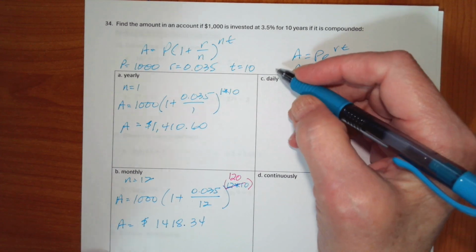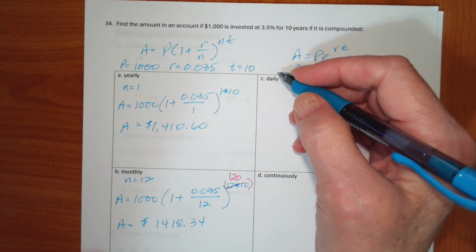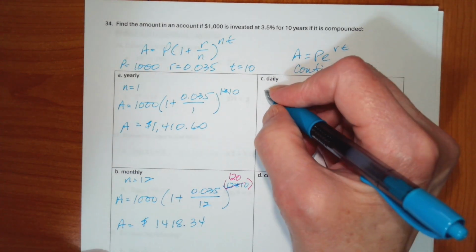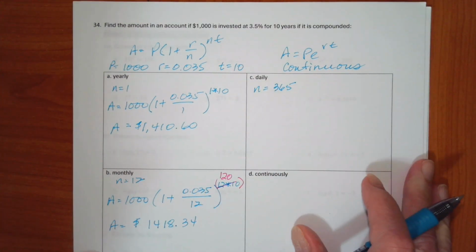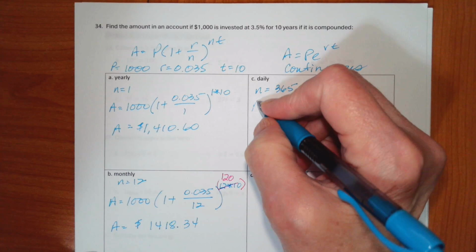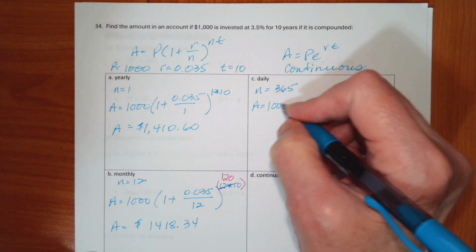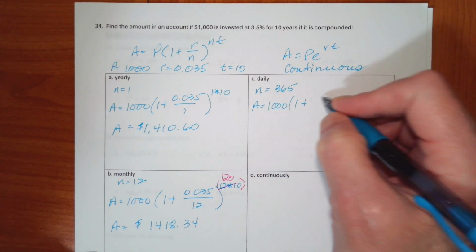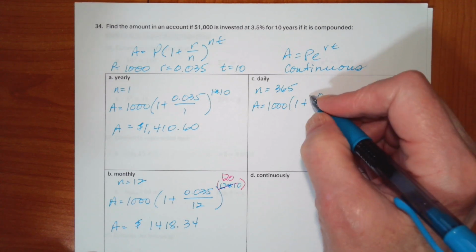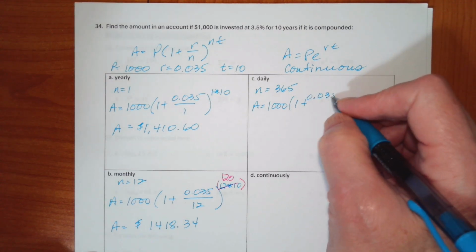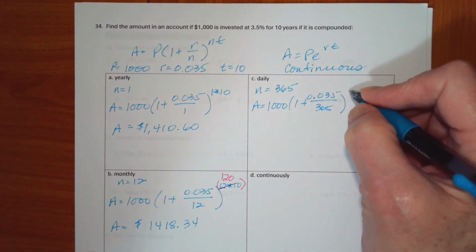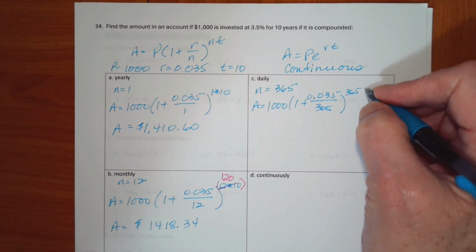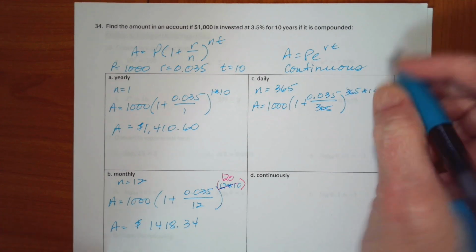Okay, daily. That tells you that your n is equal to 365. So plugging that in, you get A is equal to 1,000 times 1 plus 0.035 over 365 to the 365 times 10.